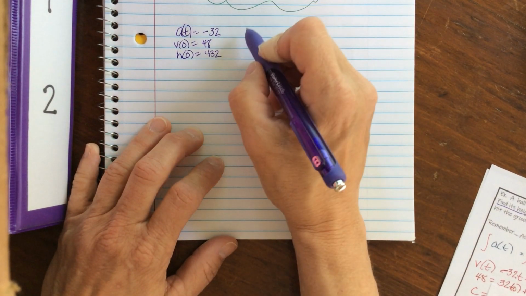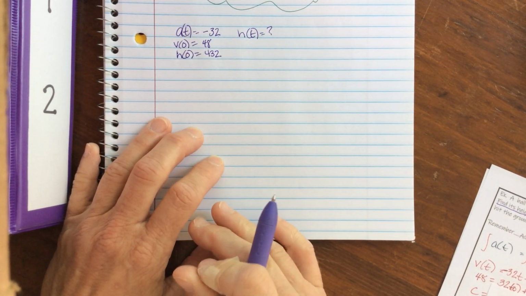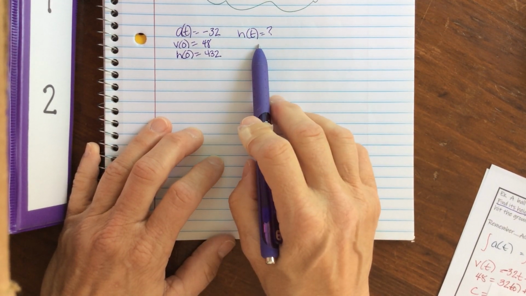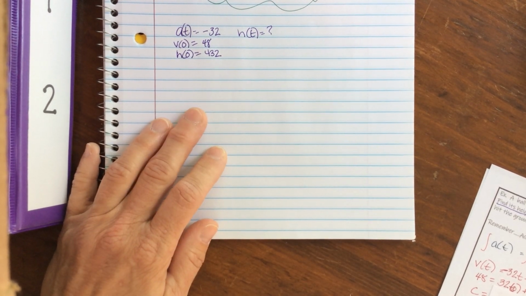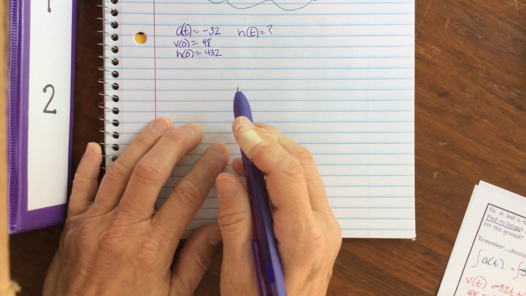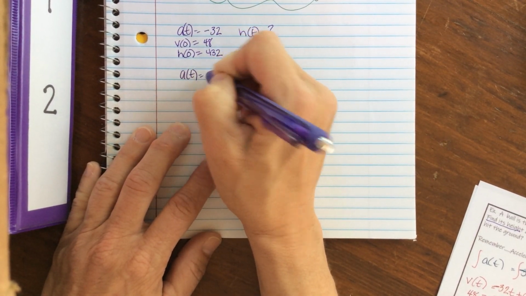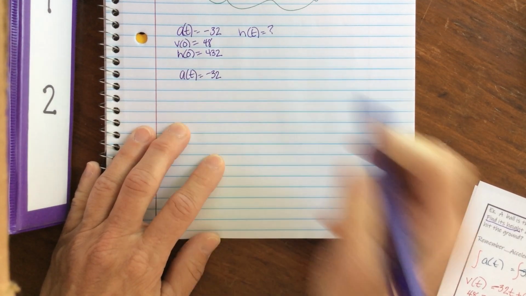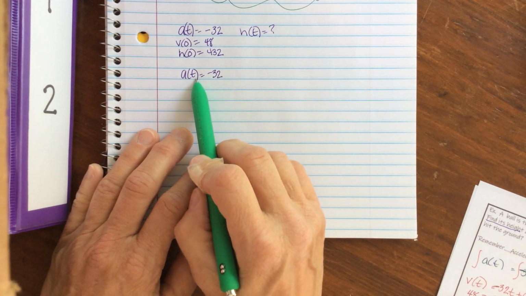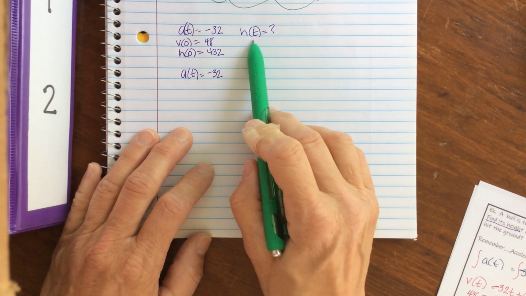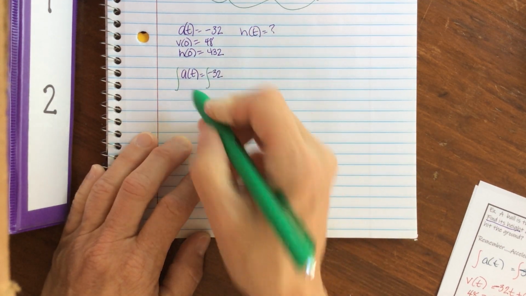What we want to find first is h of t, the height of the ball above the ground at any given time. Well, let's start with what we know. We know that a of t is equal to negative 32. You have to have a velocity function before you can find a height function, so we find the antiderivative of both sides.